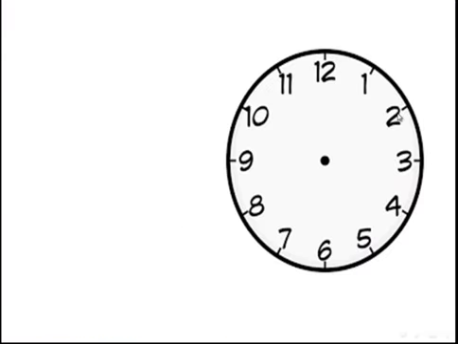1, 2, 3, 4, 5, 6, 7, 8, 9, 10, 11, 12. Then I'm going to draw two hands of the clock. Look, the first hand and the second hand. Okay, and I'm going to ask you: 1 over 12 equals how many minutes? This is your turn to answer me.